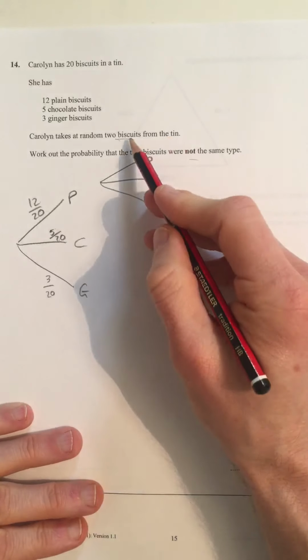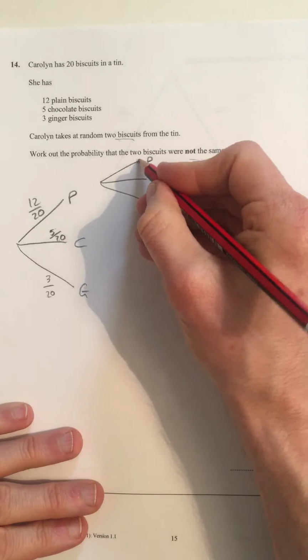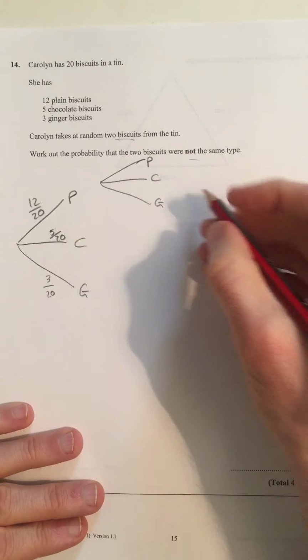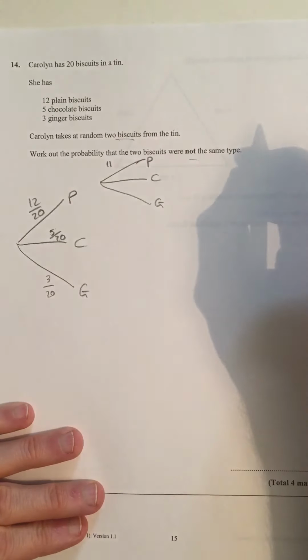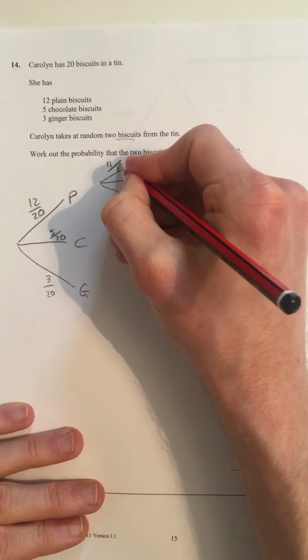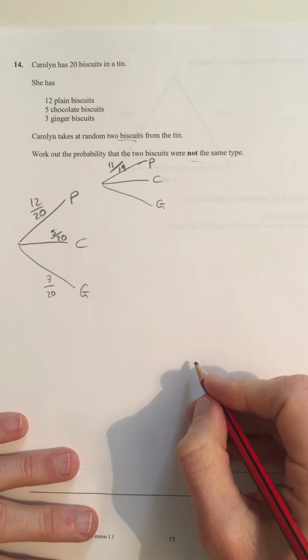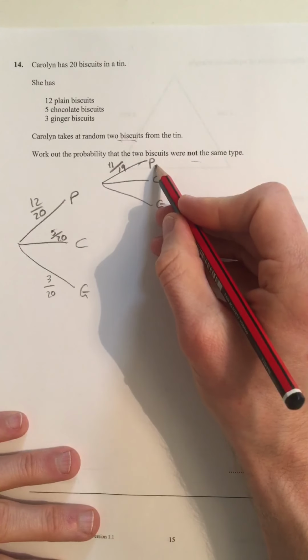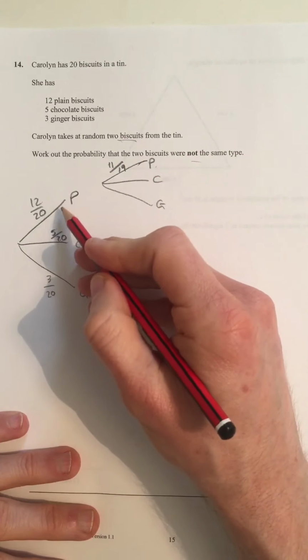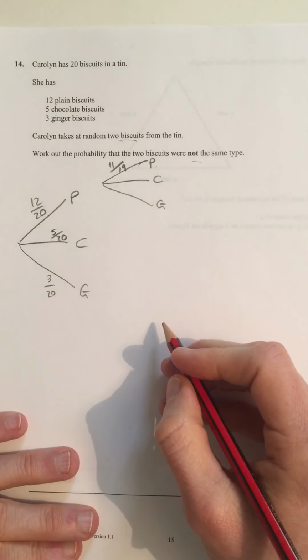Now, assuming that she didn't put the first biscuit back, that would mean that there's only actually 11 plain biscuits left now for her to take another one, and there's only actually 19 biscuits in total. So the probability of the second biscuit being plain, given that she's already taken a plain biscuit out, is 11 out of 19.